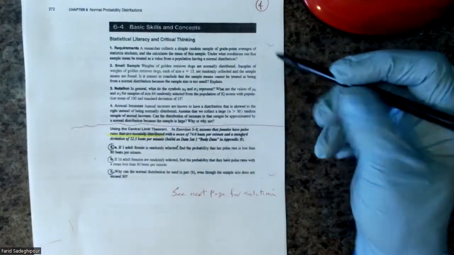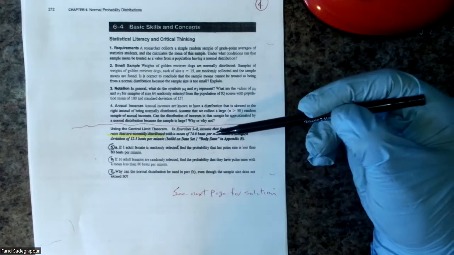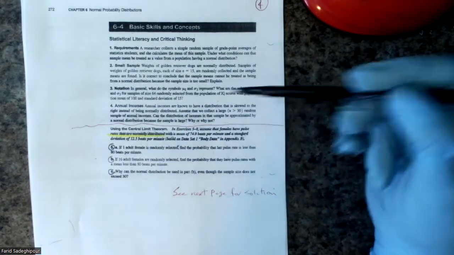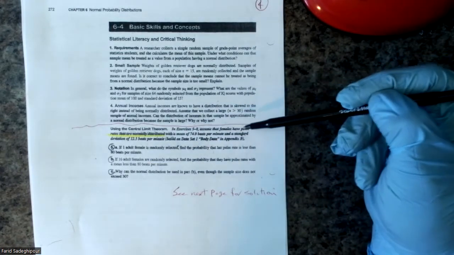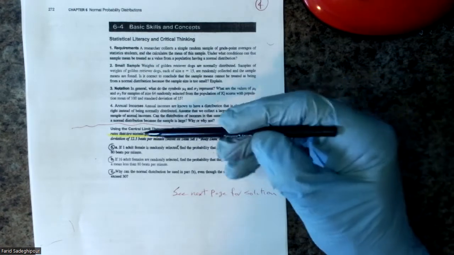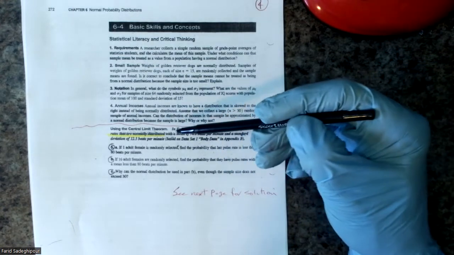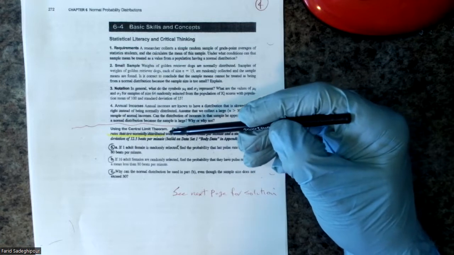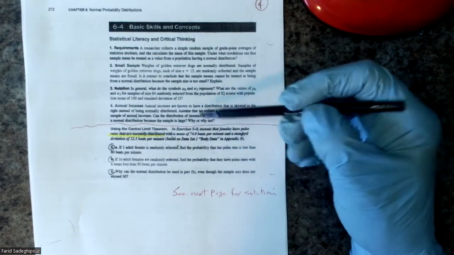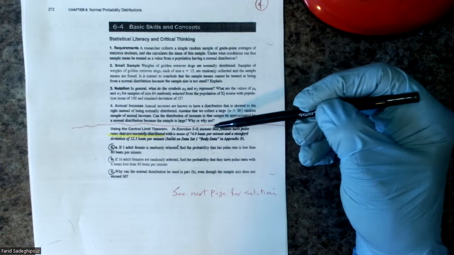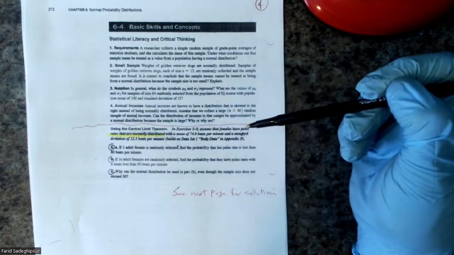Now here on this example, exercise 5, assume that females have pulse rates that are normally distributed. So they're indicating that the population is normally distributed. The mean of the population is 74 and the standard deviation is 12.5.